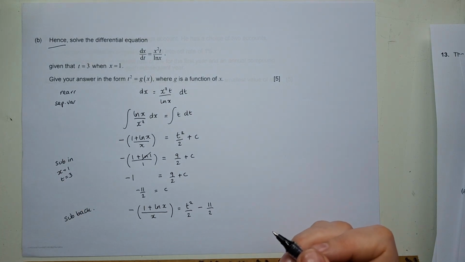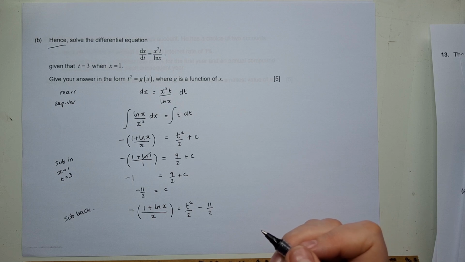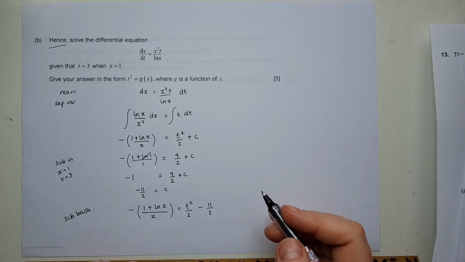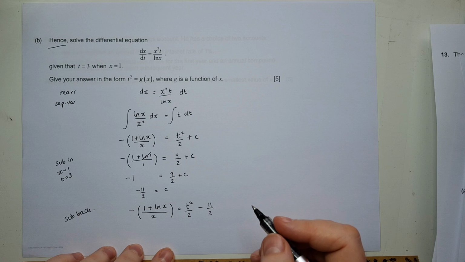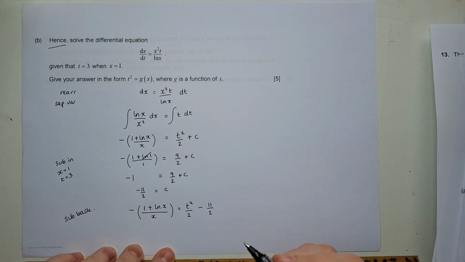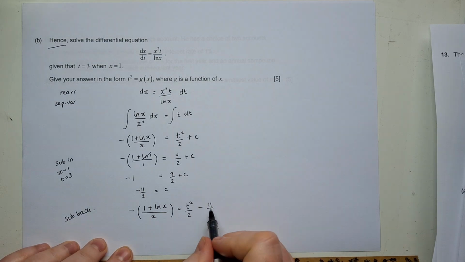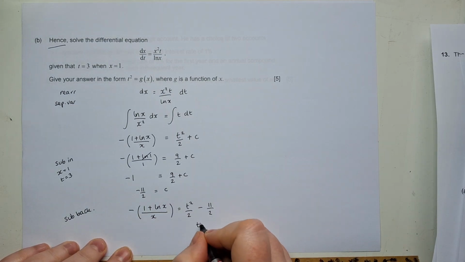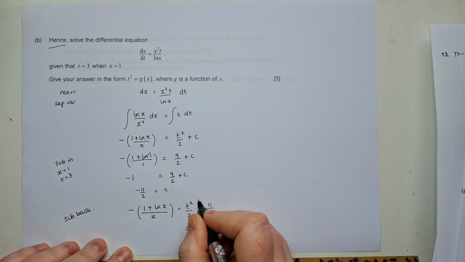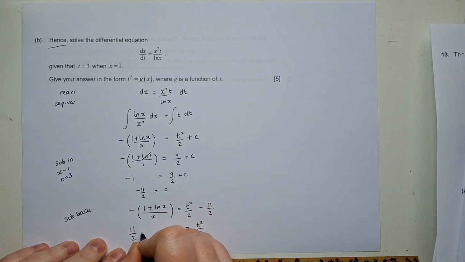Okay, and now the question wants us to rearrange and give our answer in the form t squared equals. Okay, so I can hop the 11 halves over there. That's going to go positive, so I'll put that at the start of the line.